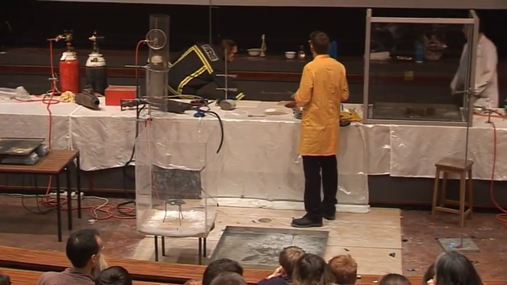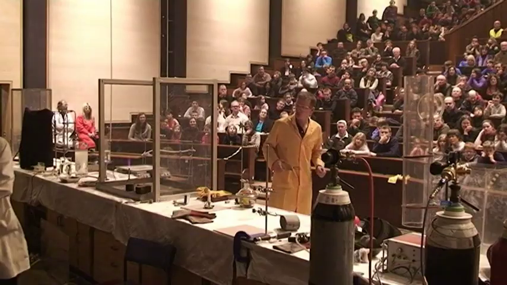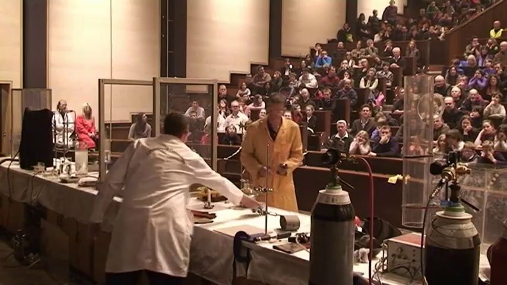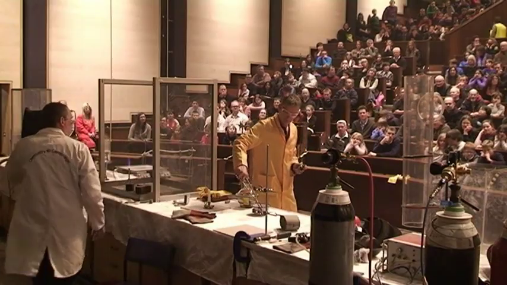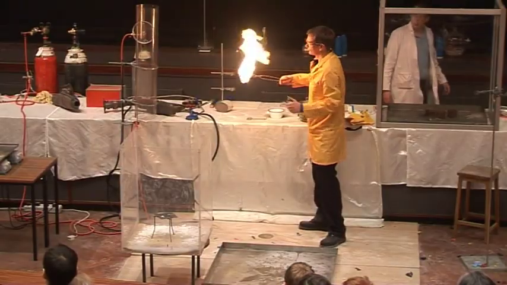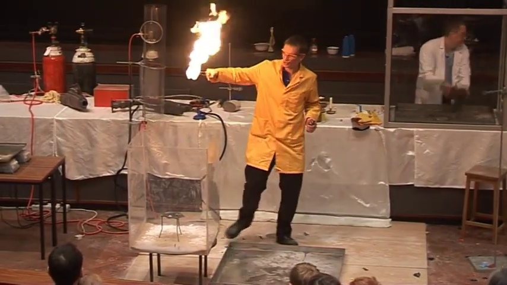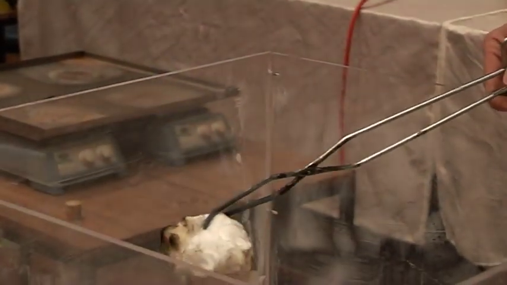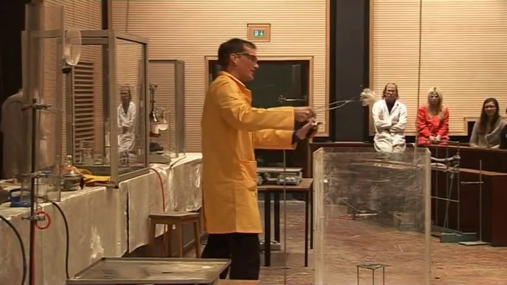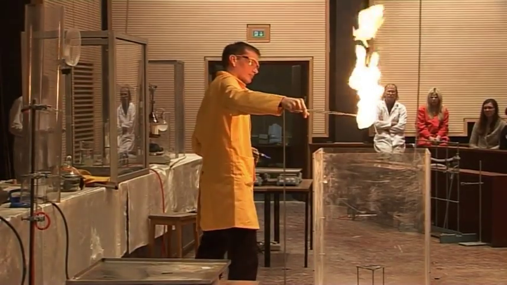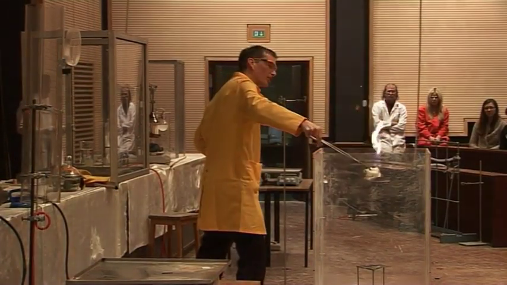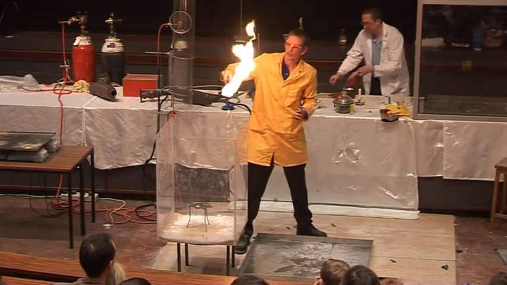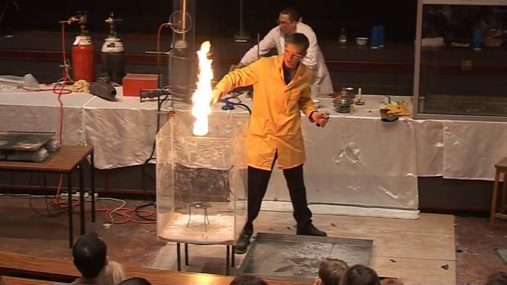So I'm going to put into this some petrol, some cotton wool soaked in petrol set alight, and it should be able to put it out. Okay. So here we are, burning petrol into the carbon dioxide. And it's gone out. Let's try that again. So carbon dioxide is heavier than air, so it's staying in the tank. But as soon as I put the burning petrol in, it goes out.